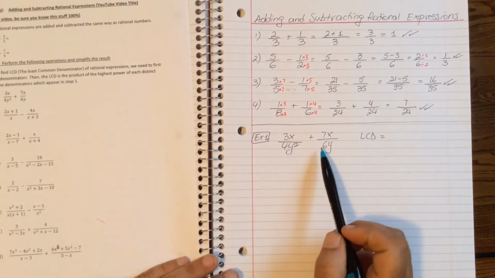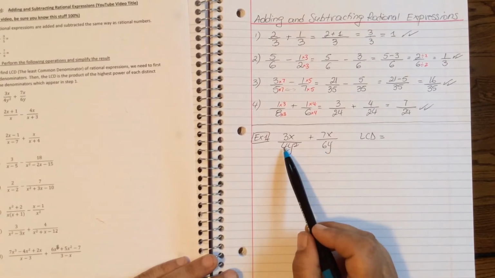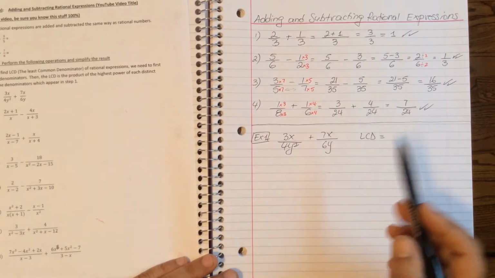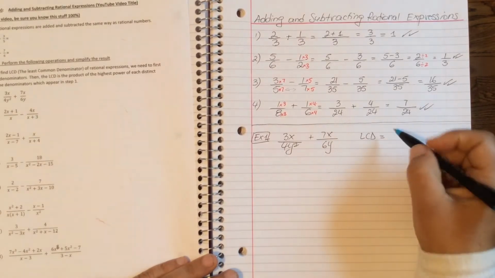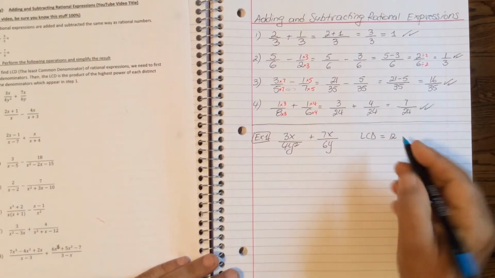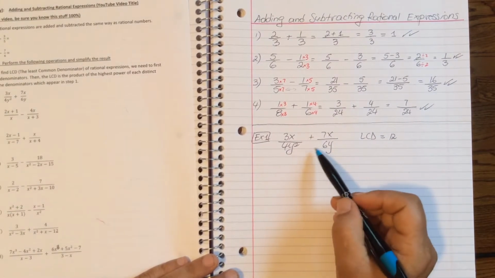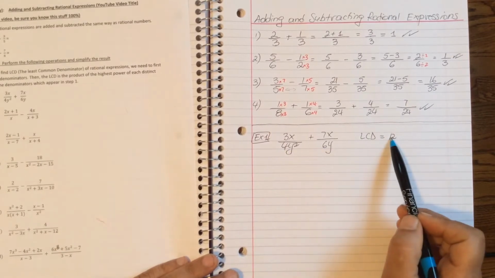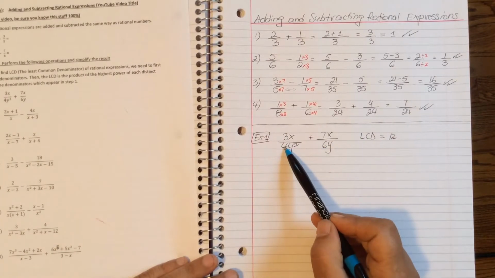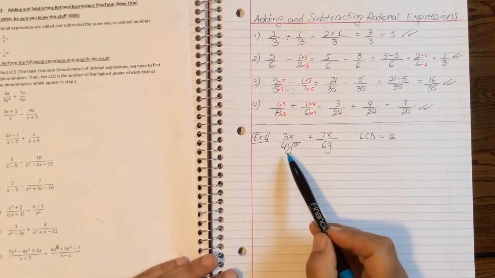So 4 and 6, the LCD, the least common denominator, is 12. You can think 24 and so on, but the smallest is 12. Why? Because 12 is divisible by both 4 and 6, or we can say that 4 and 6 become 12 if we multiply 4 by 3 and 6 by 2.